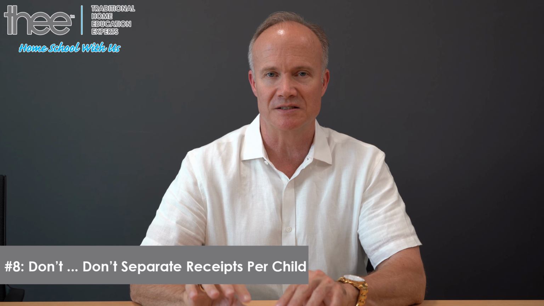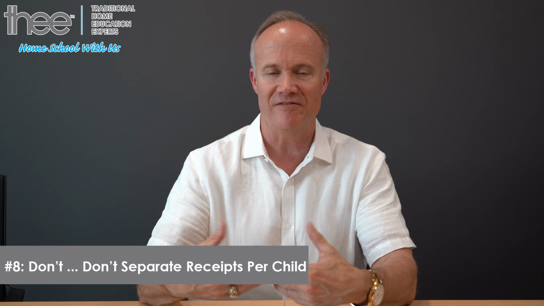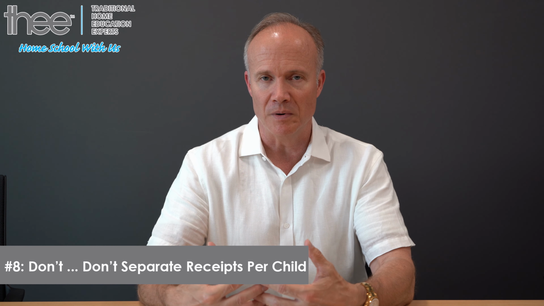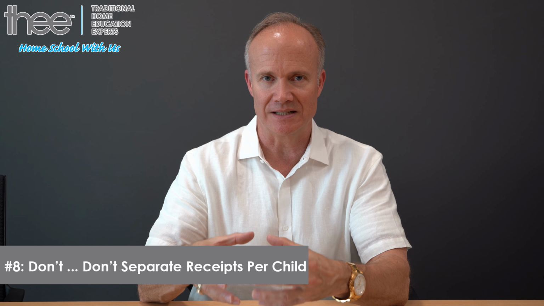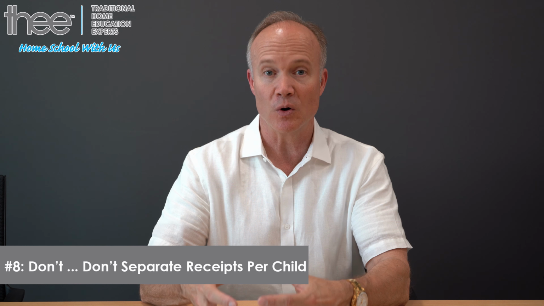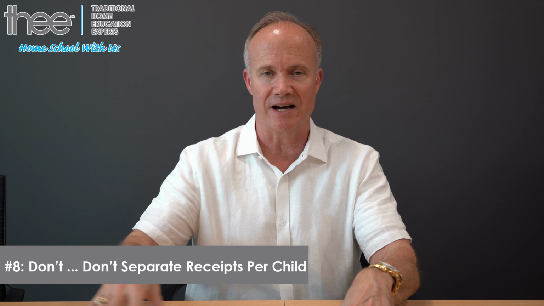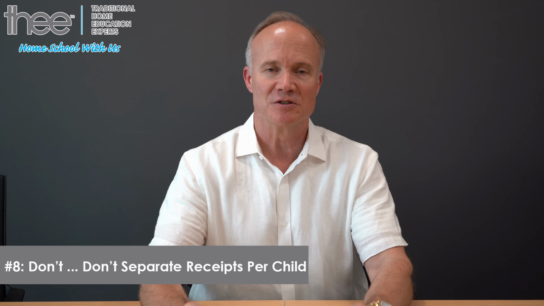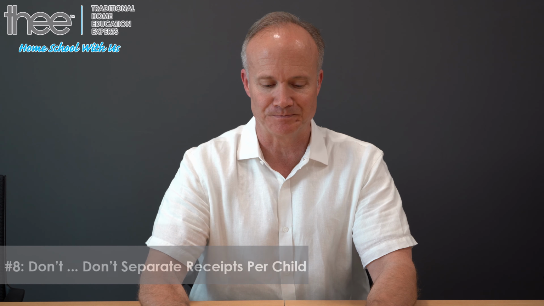Let's get on to the don'ts. Number 8, don't separate receipts per child. Because your home ed funding is in a family account or a pooled family account, if you have 2 or more children, all your funding for each child is added together in a parent family account. And so your reimbursement requests will be based on that family account, not based on each individual child's account. We put everything into one account. We sum all that money together. So you don't need to use a separate reimbursement form per child. It's just per family. Okay?